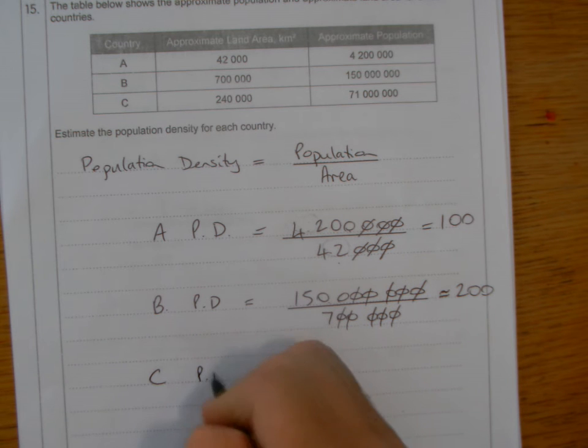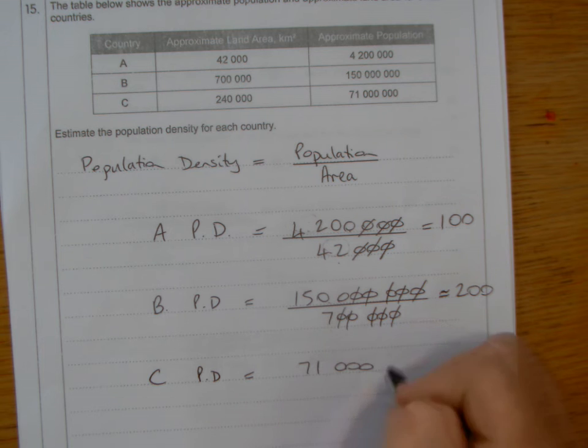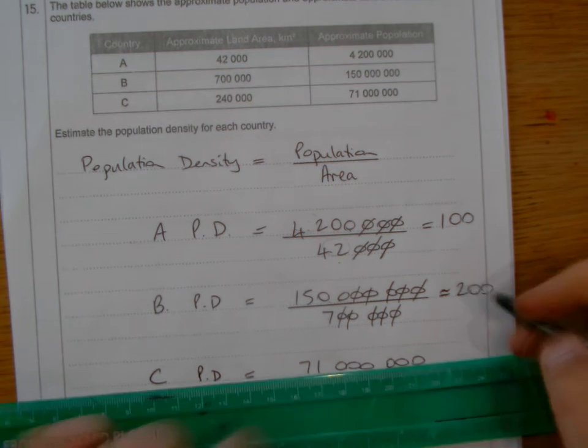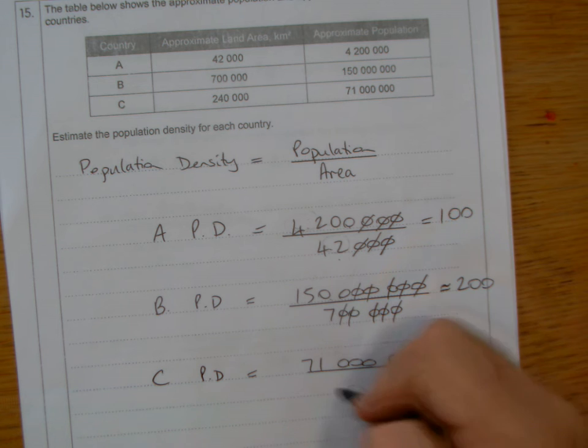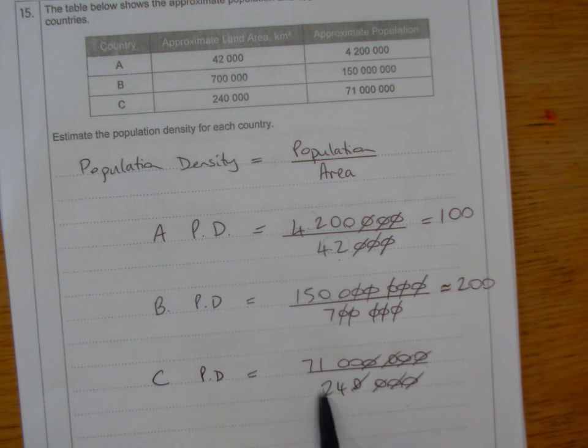For C then, the population density. Well, we've got 71 million divided by 240,000. So we do the same thing again. Zeros will cancel, and then we can divide these.